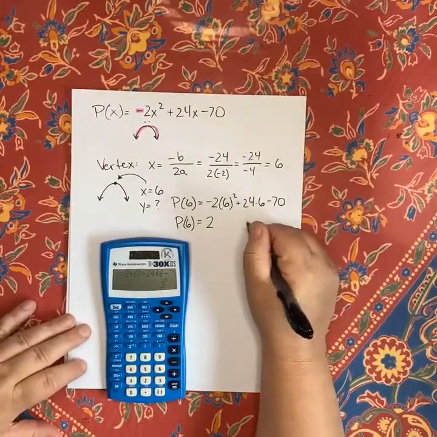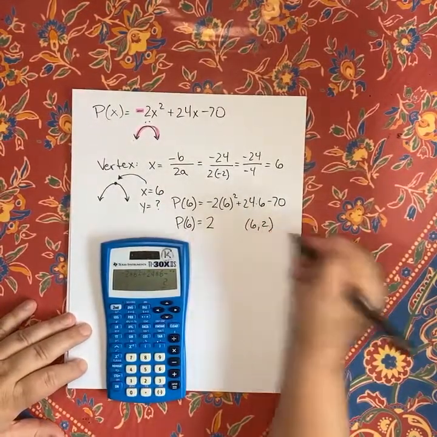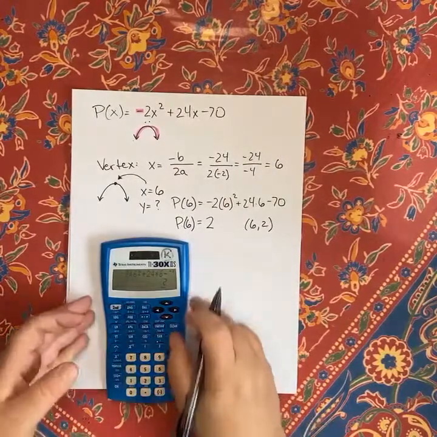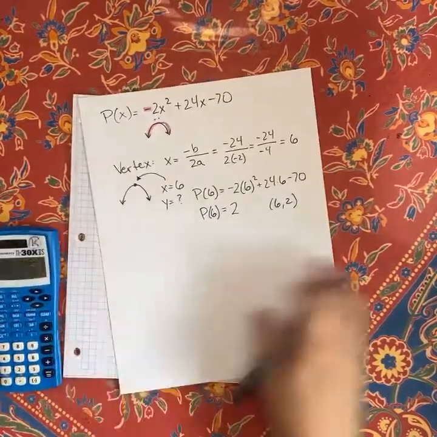But I do have the point (6, 2) on the graph. I also have another point.